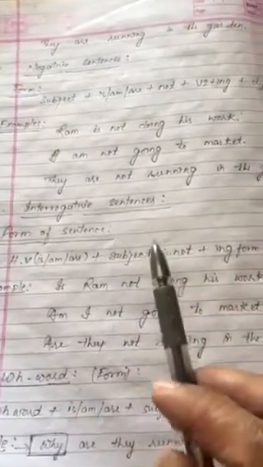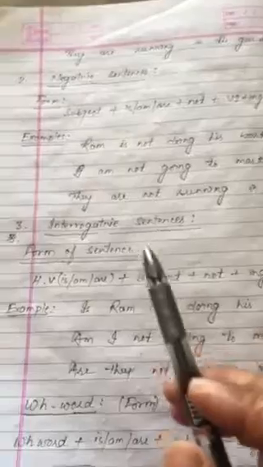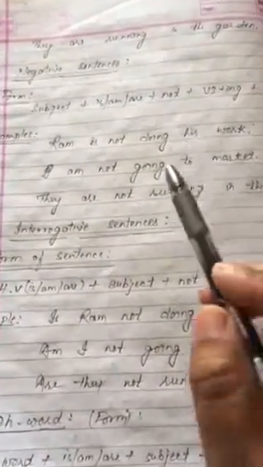Next, the last type is your interrogative sentences. Form and structure of the interrogative sentences. Actually, I want to tell you here, my dear students, there are two types of interrogative sentences. The first type is the one which starts with a helping verb, where you get the answer to these sentences in yes or no. So simply understand that the first type of interrogative sentence is the one which starts with the helping verb of that particular tense.